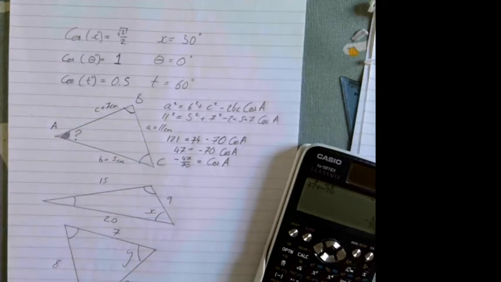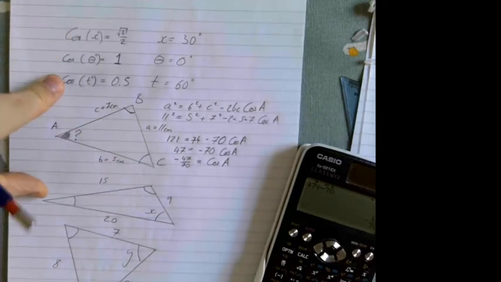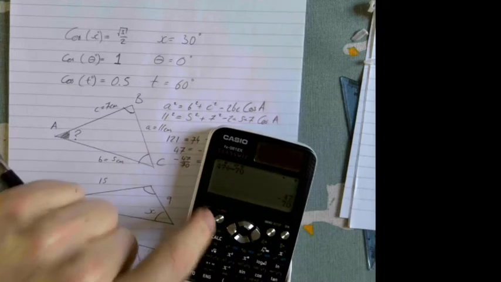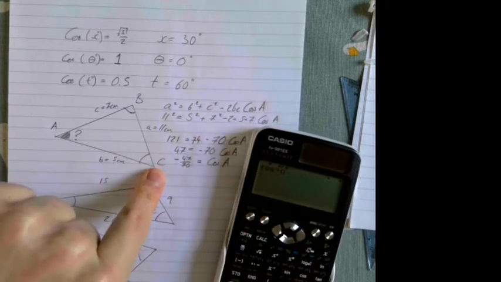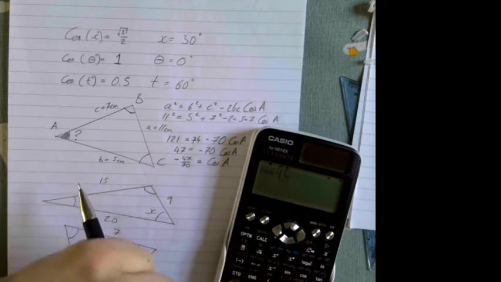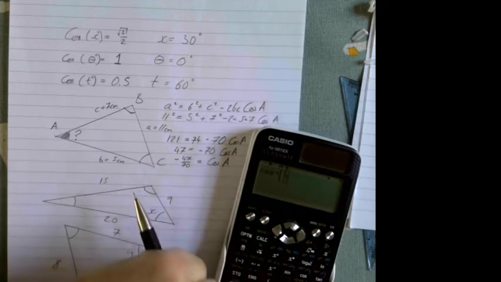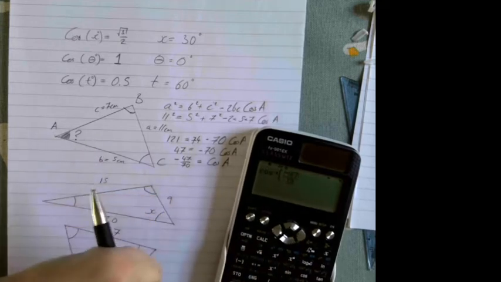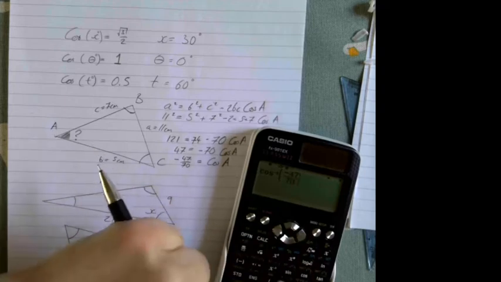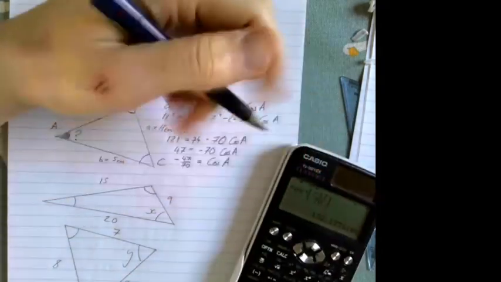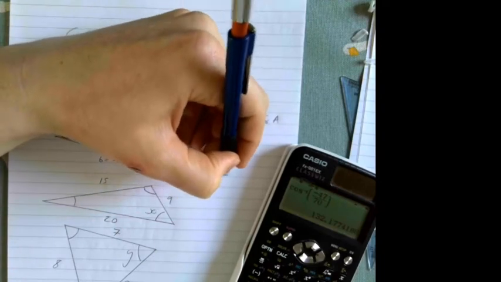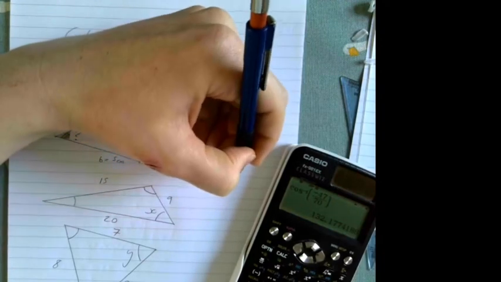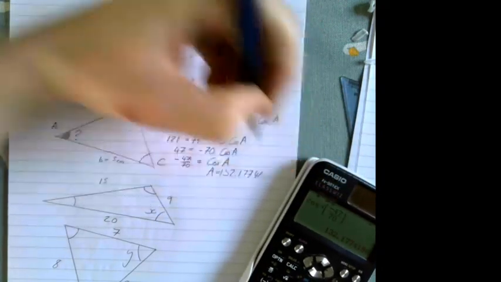Right, so I need to find out what A is, so I'm going to do what I did here. I can do shift and cos to get cos minus 1, and then I can put negative 47 over 70 into this. And I get that A is equal to 132.17741, etc. degrees.